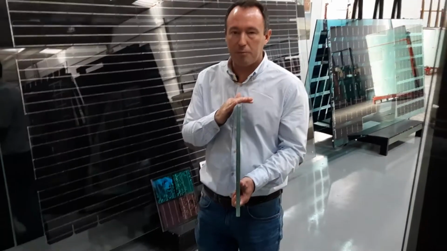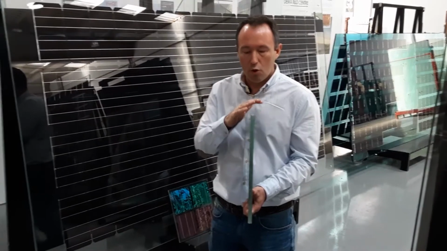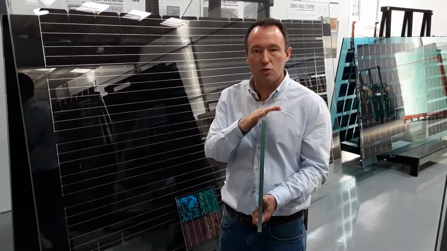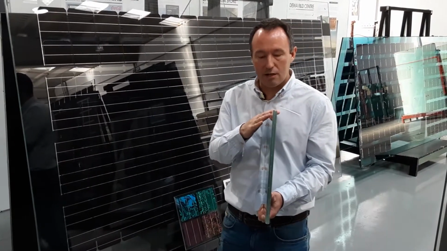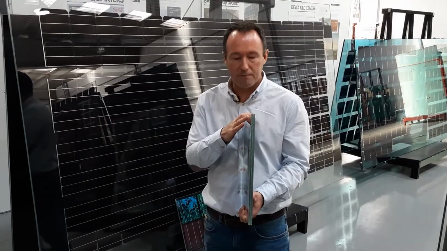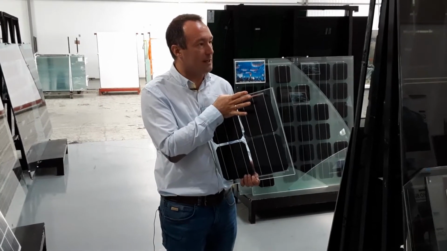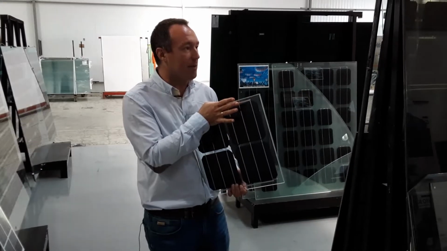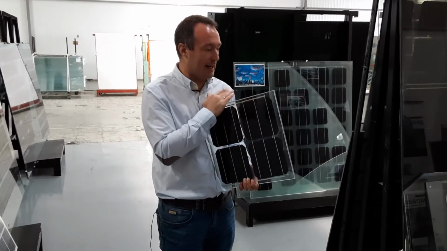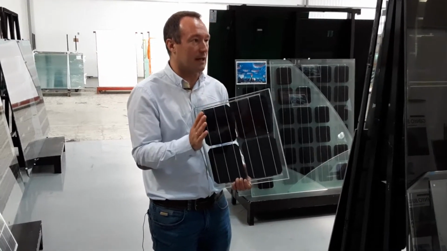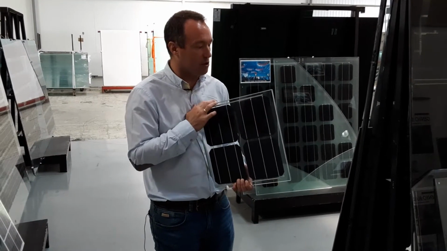We can choose from among a variety of glass thicknesses, from a 4+4, 5+5, 6+6, 8+8 or 10+10, or even a 12+12. To adhere the glass, we use a material called EVA that gets melted inside the laminator. We will see that during the glass manufacturing process.